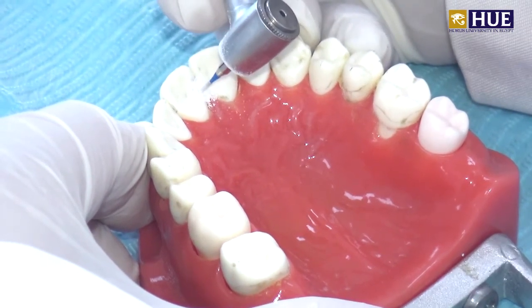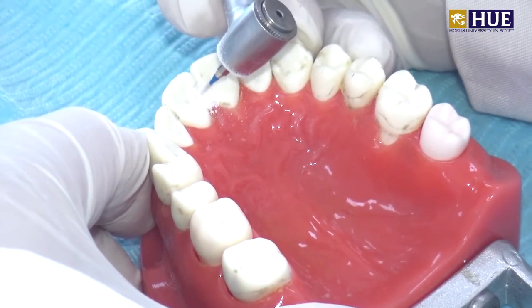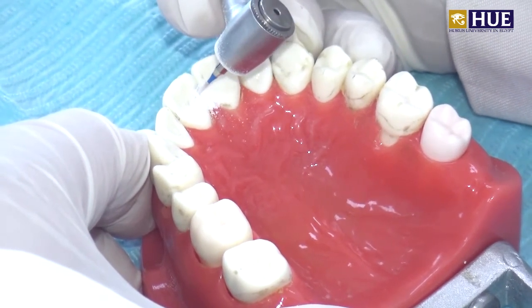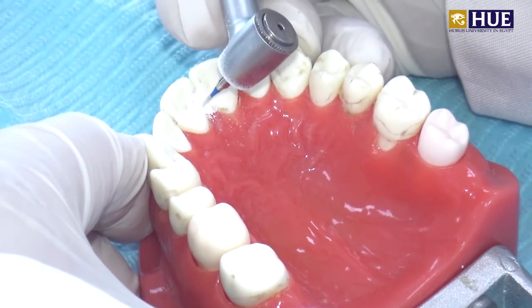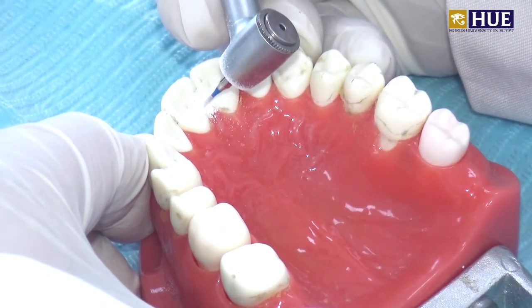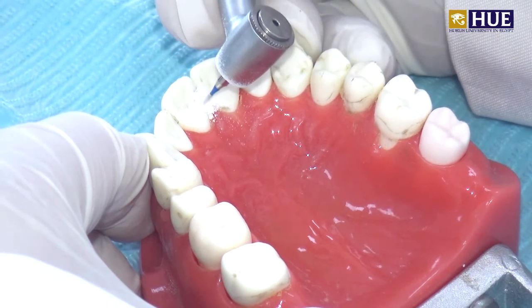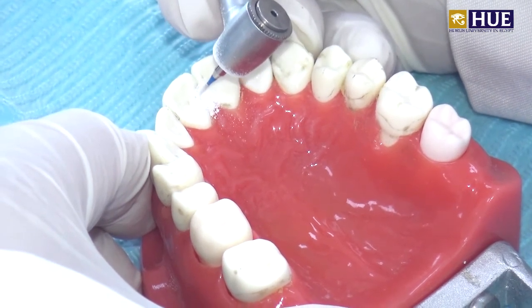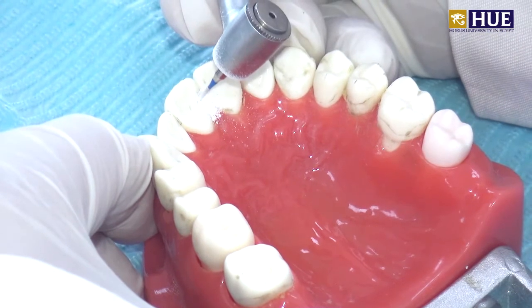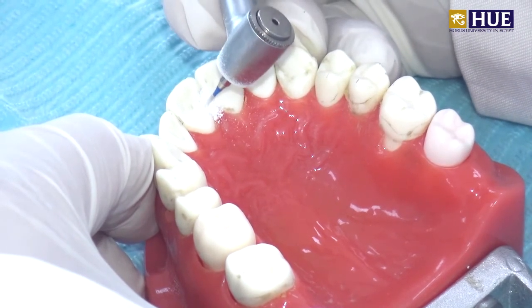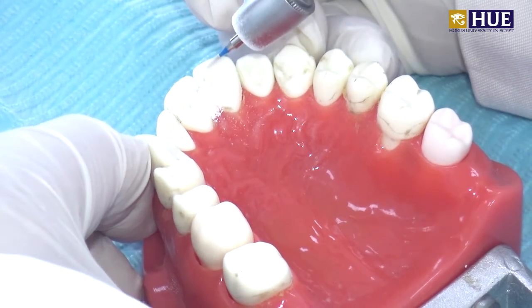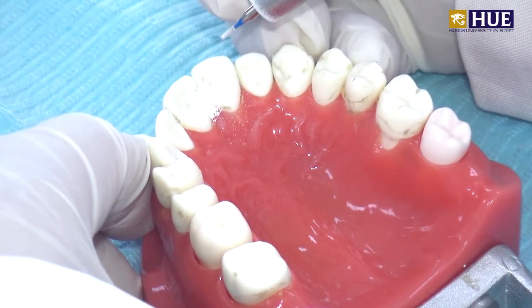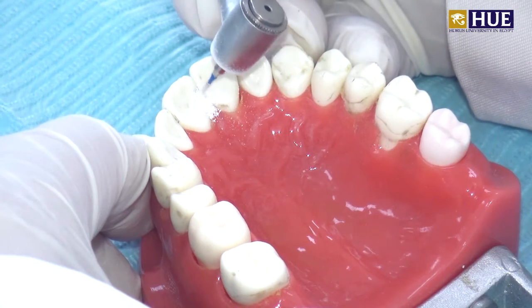But it is possible to complete your cutting with the round bur, starting like this to create the conventional outline form incisogingivally. During this step you have to establish the axial wall at a depth of about 0.2 to 0.5 millimeter from the cavosurface margins.